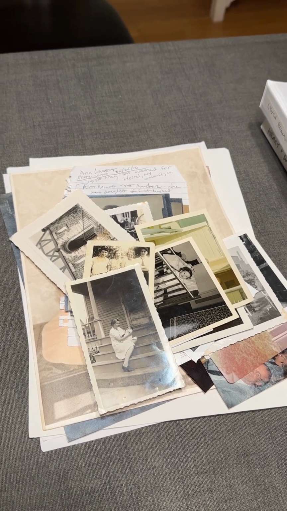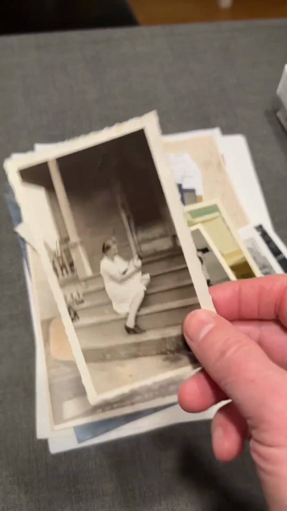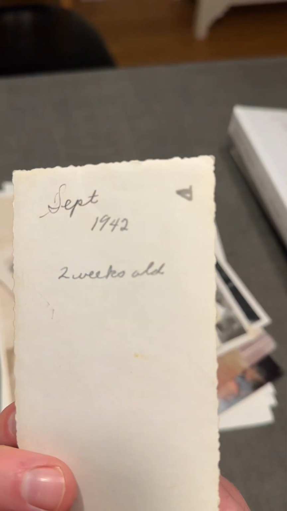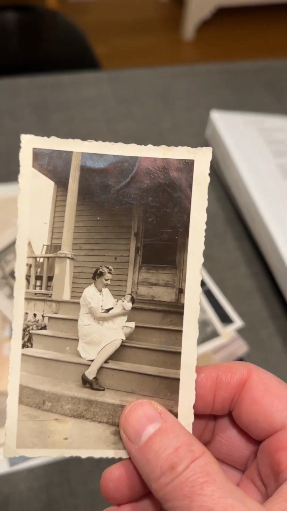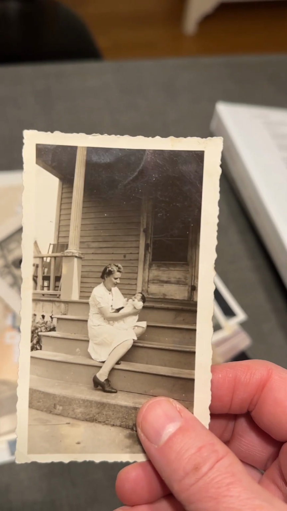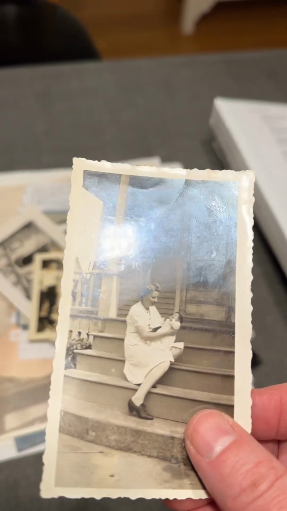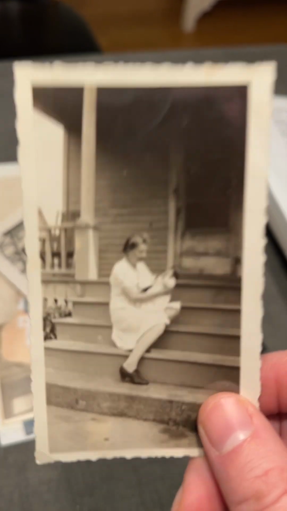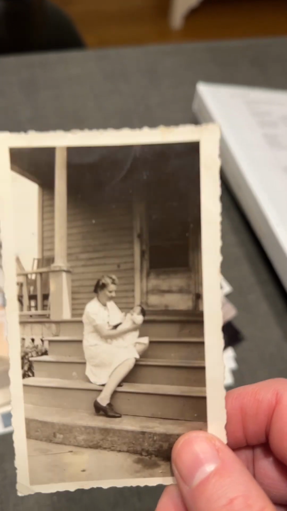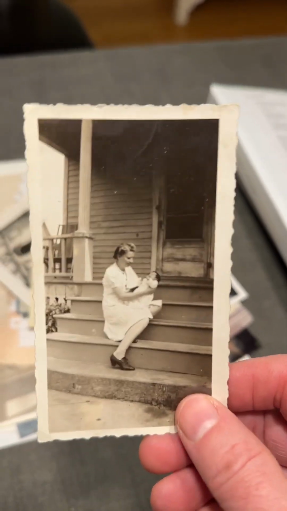And the problem with this is later on when you're dealing with a photo that maybe doesn't have much information, like this one on the back, it just says September 1942, 2 weeks old. And you're not sure which branch of the family it's from, that means you have to do more research. You might have to reach out to different members of the family, like, hey, Uncle George, do you remember who this is? And they may say, oh, I have no idea. Then you have to go to another branch of the family and try to figure that out. But if you know which branch they're from, it makes identifying them a lot easier, because it basically reduces the number of people you have to ask about it.